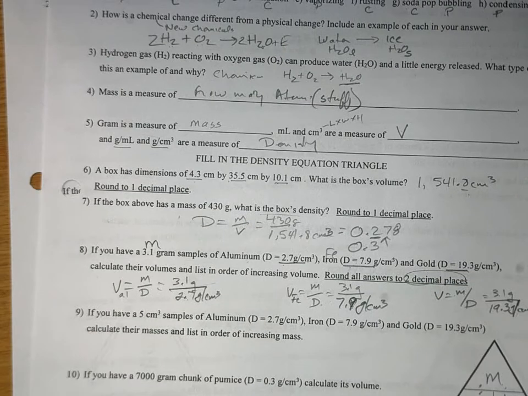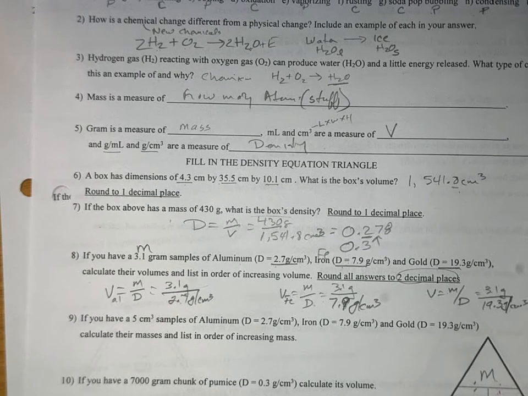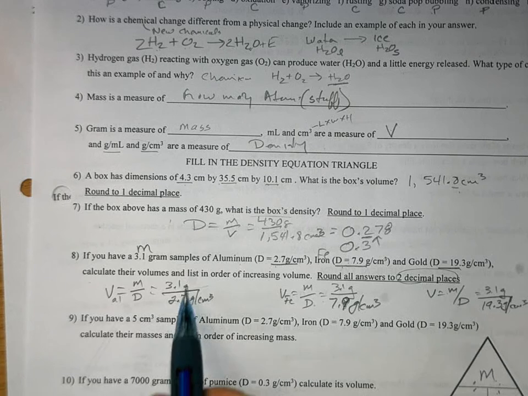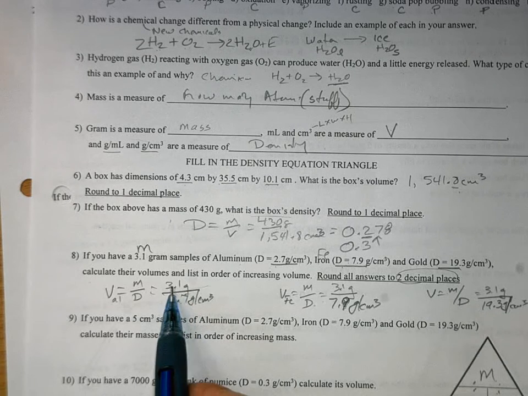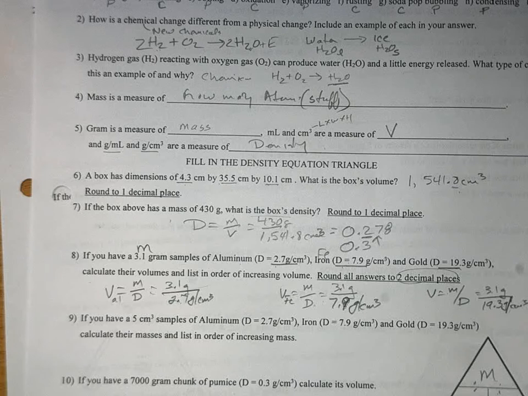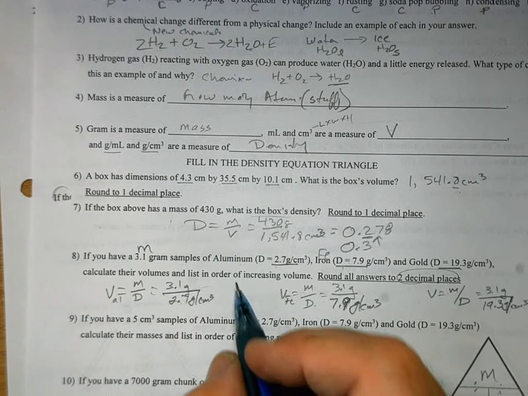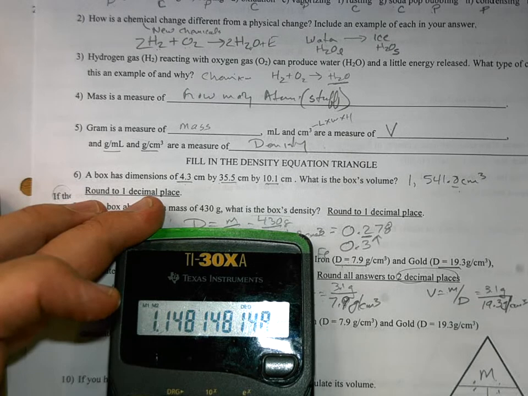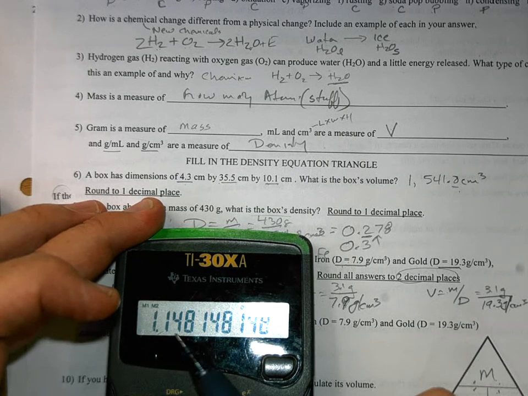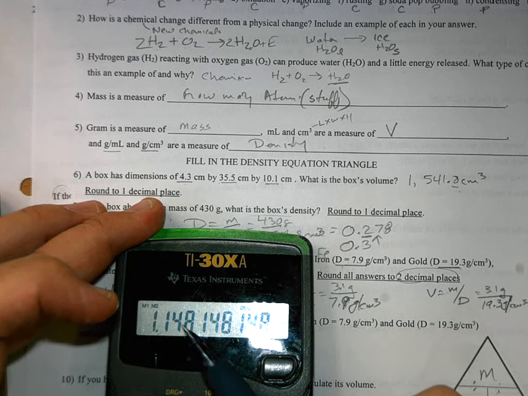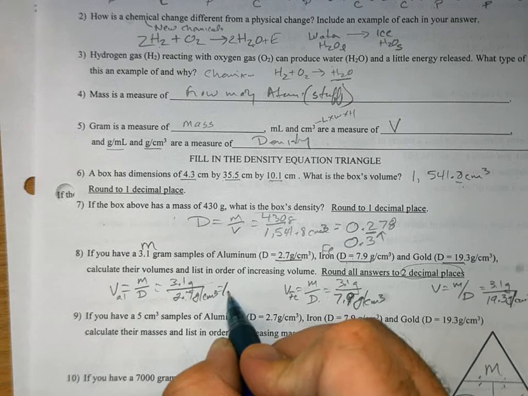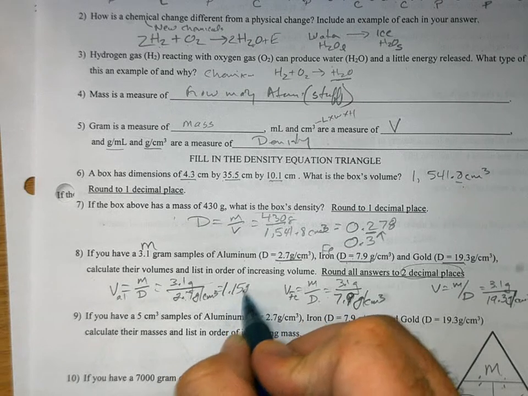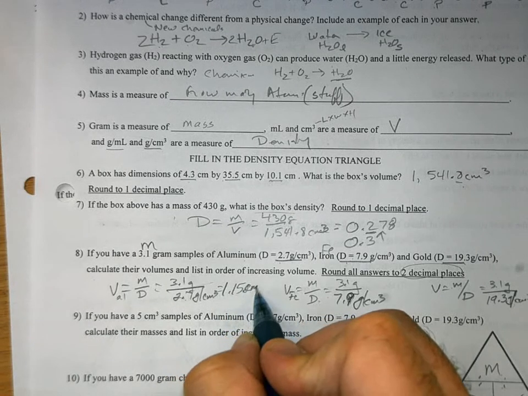So now it's a matter of putting it in your scientific calculator. 3.1 divided by 2.7. Now I know right away this answer is going to be slightly bigger than 1 because this number is bigger. So now we've got to round to 2 decimal places. My calculator comes out with that, and I'm going to go to 2 decimal places. So that means I've got to look at the third. That 8 is going to make us round this up to 1.15 grams, that'll be centimeters cubed.